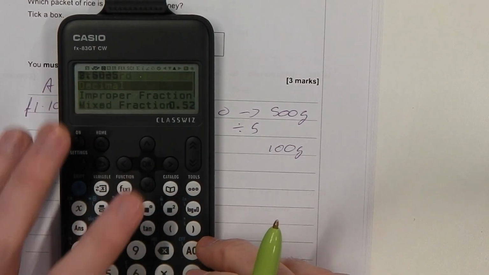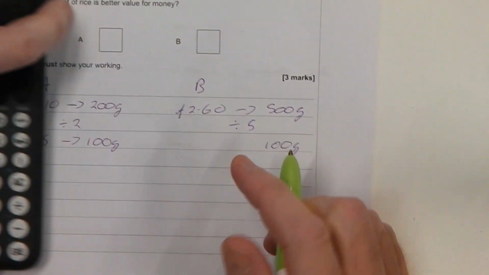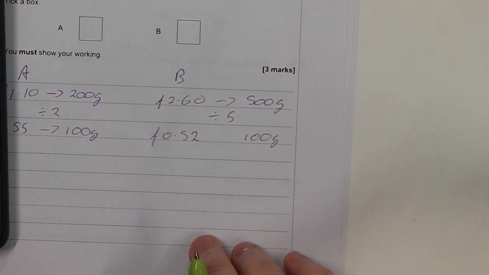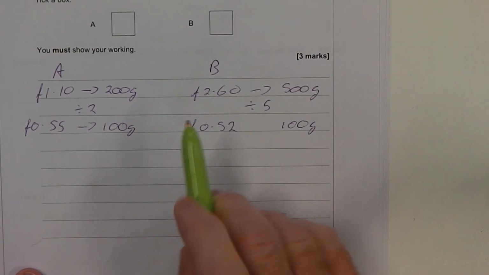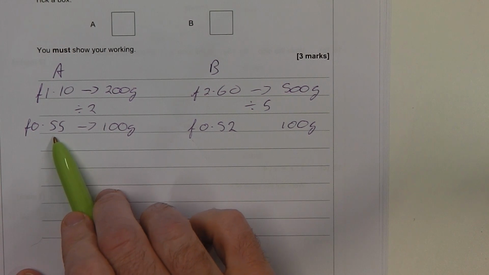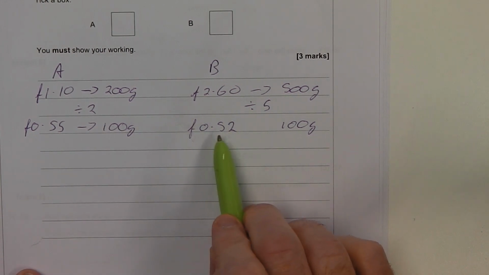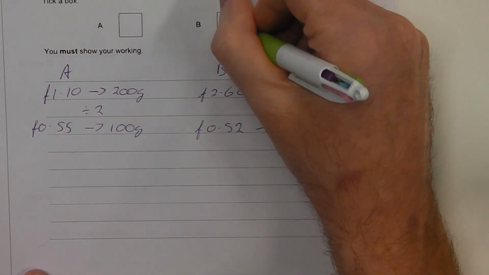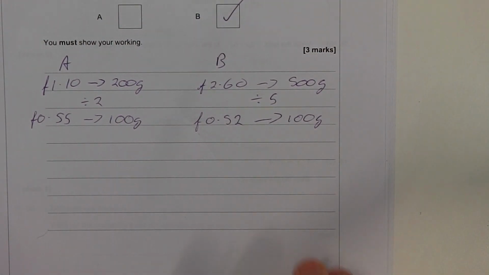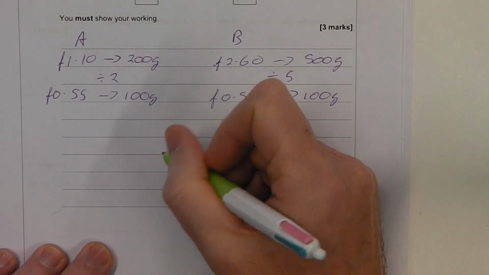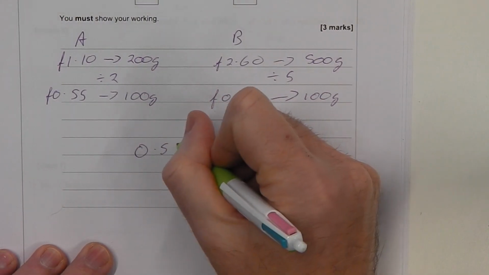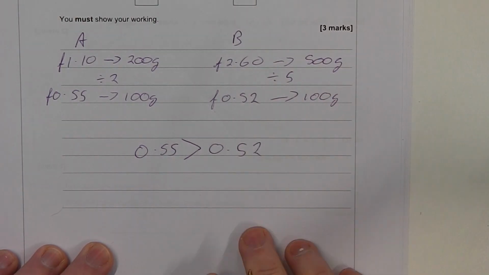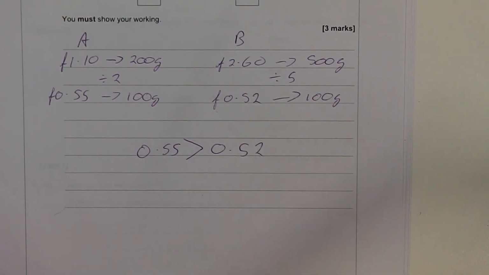Change the format into decimal, and it's 0.52. So what we're saying is A is 55 pence per 100 grams and B is 52 pence per 100 grams. So we can see there that B is cheaper. And if we really wanted to make absolutely sure, we could say that 0.55 is greater than 0.52. And that proves it beyond any doubt.